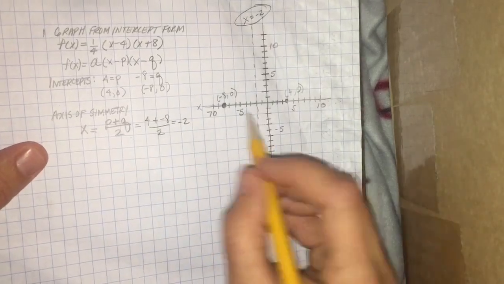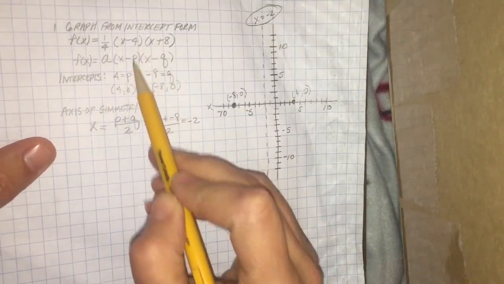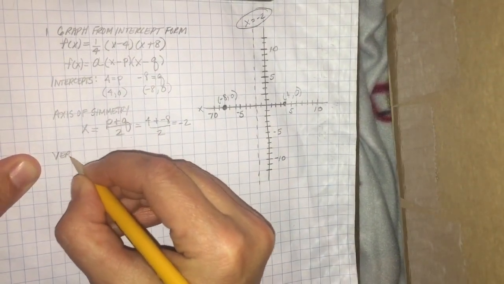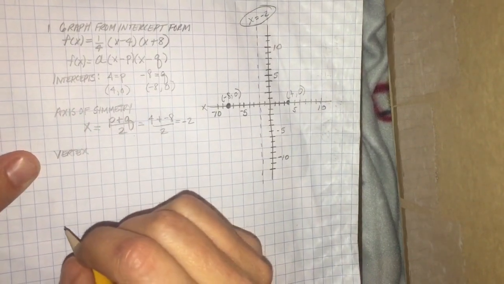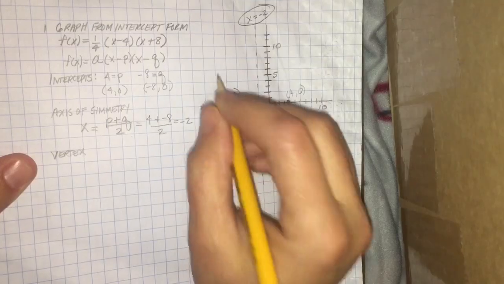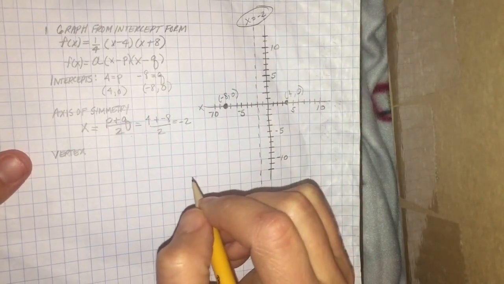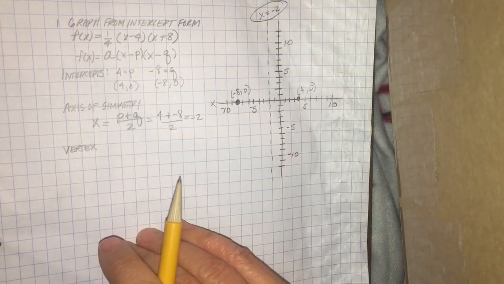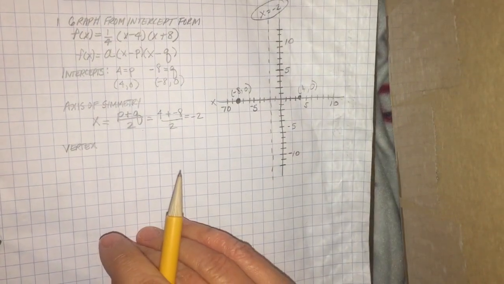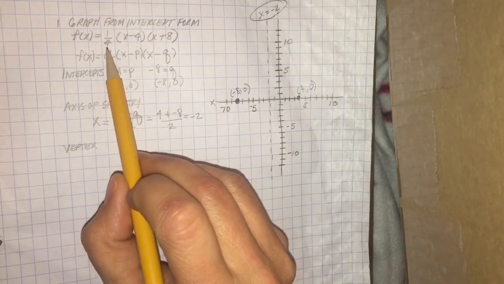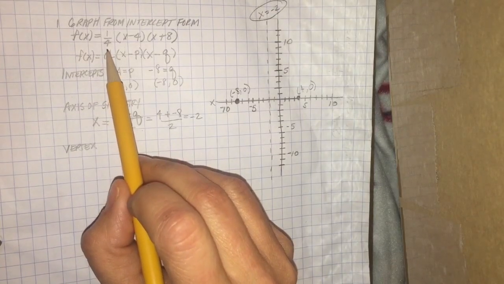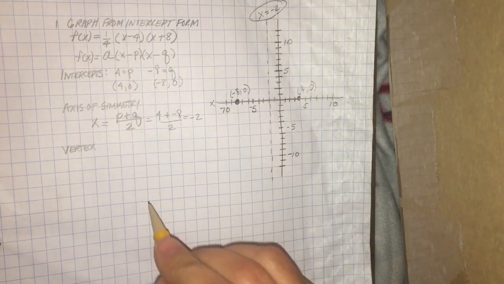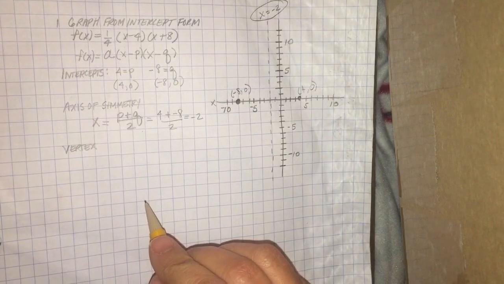So now that we found the two intercepts using the binomial factors, and we found the axis of symmetry, the next thing we're going to find is the vertex. And remember, the vertex in a parabola is either the maximum point or the minimum point, depending on which direction your parabola opens. Now we figure out the direction that it opens using the a value. So we look at the a value in our particular example, and it's positive 1/4. The positive a value indicates that the parabola will open upward. Therefore, our vertex will be a minimum point. It's going to be the lowest point on our graph.